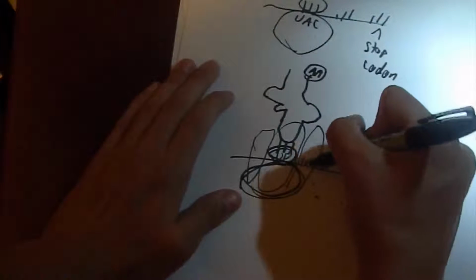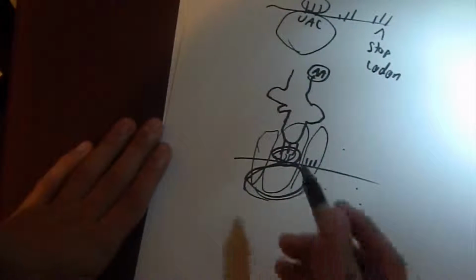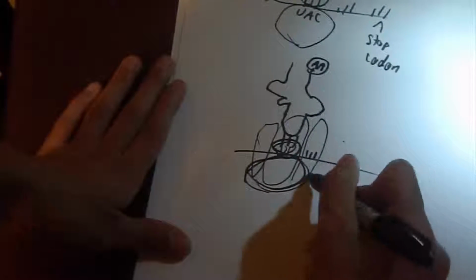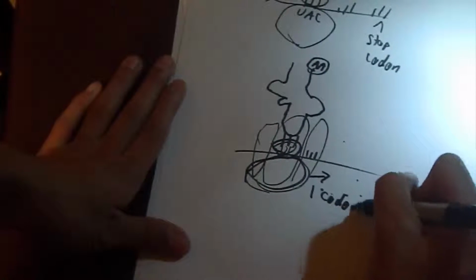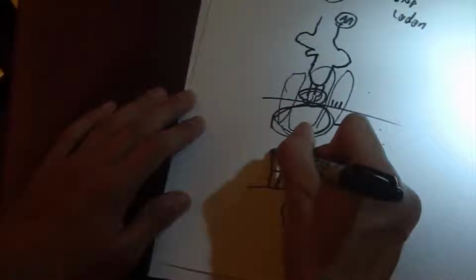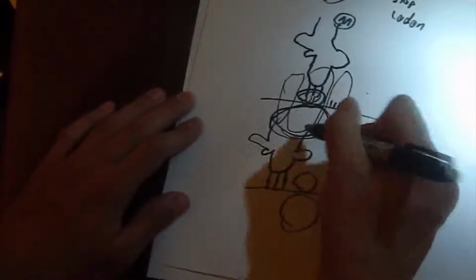So we have this codon right here. The ribosome shifts over one codon, which means that this tRNA is now over in the E side.